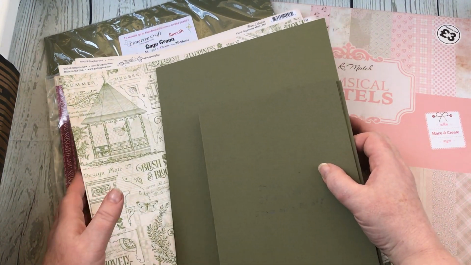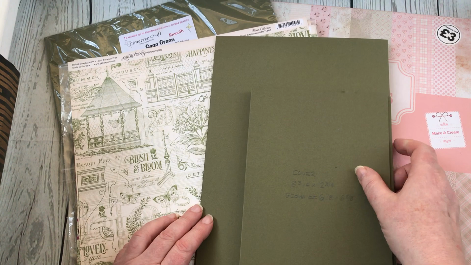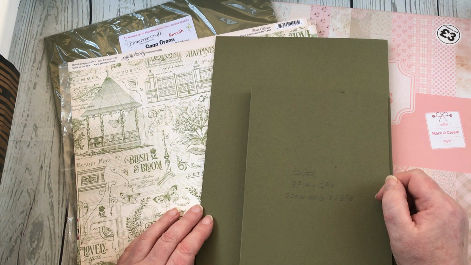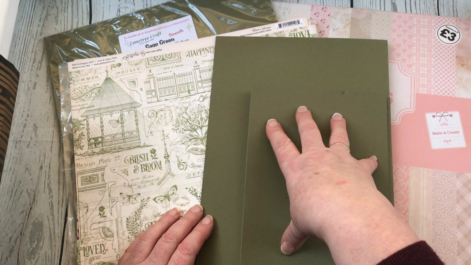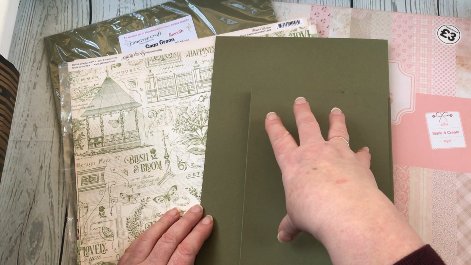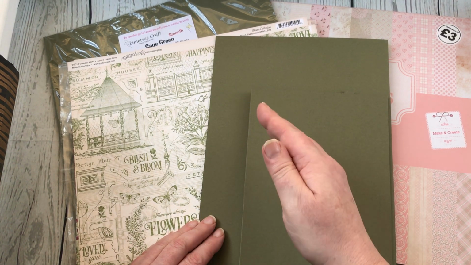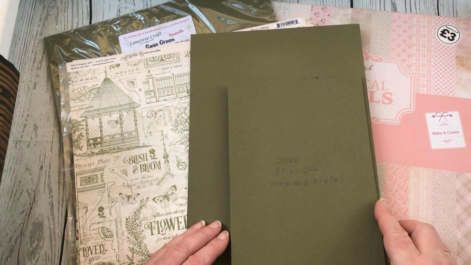There is no reason why you can't use black cardstock, white cardstock, craft cardstock, or a coloured cardstock of your choice. All right, this is going to be the main centre of the instructions, using the plain card as the patterned paper, even though I will be going through other alternatives as we go through it.